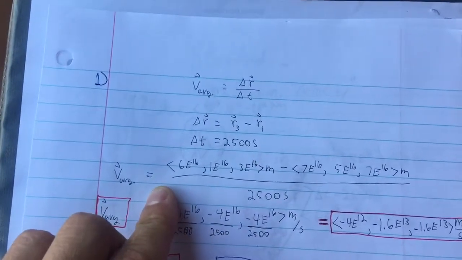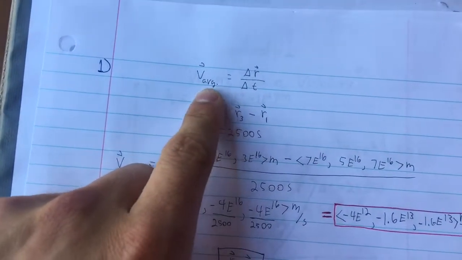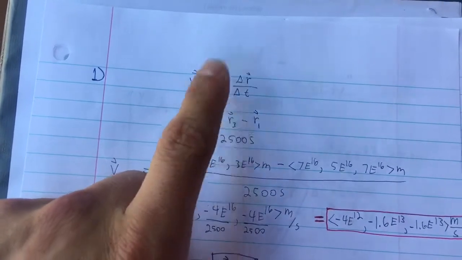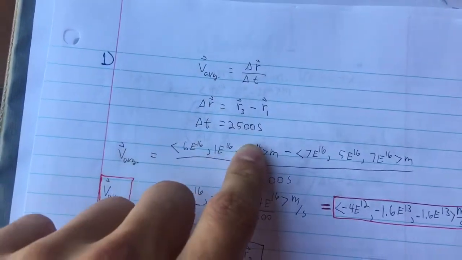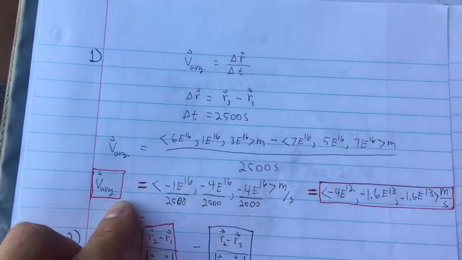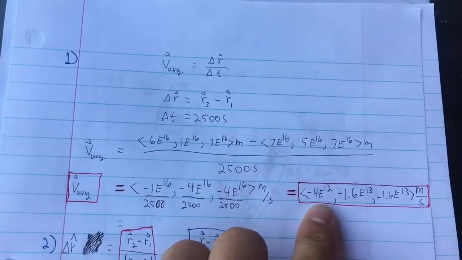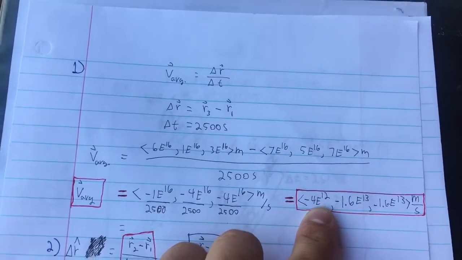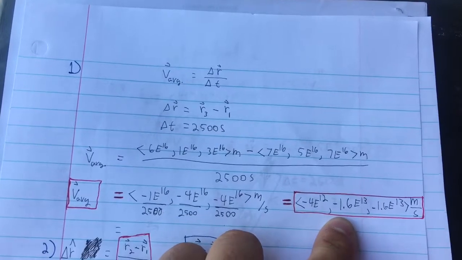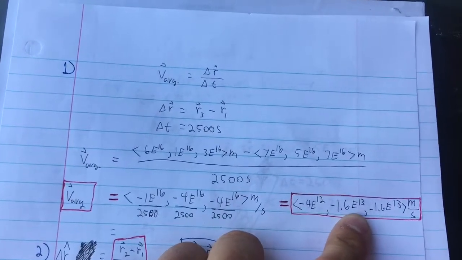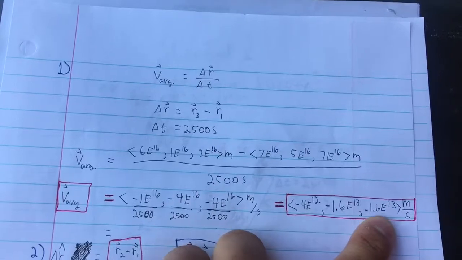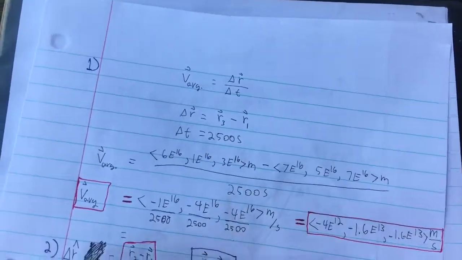So we simply use the average velocity vector formula, plug these values in, and we find that our average velocity for Rocket Sega is -4 times 10 to the 12th, -1.6 times 10 to the 13th, -1.6 times 10 to the 13th meters per second vector.